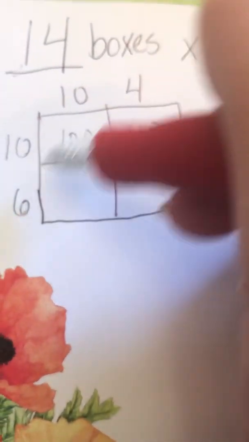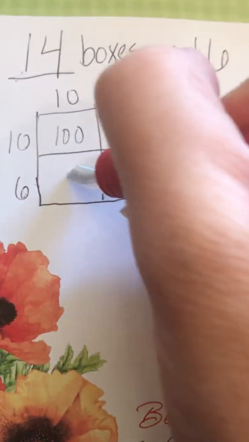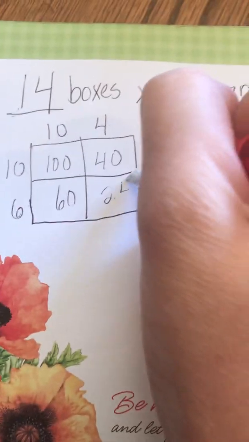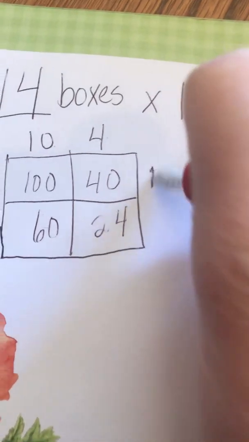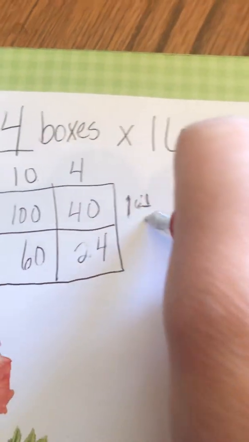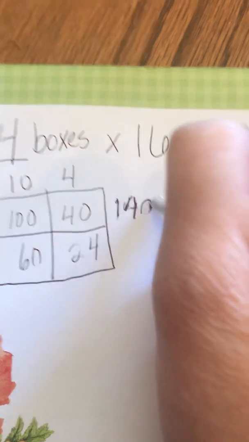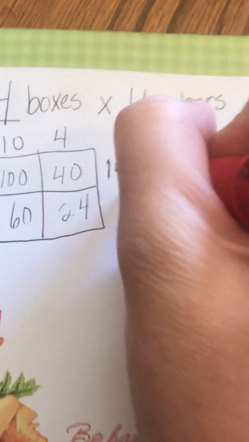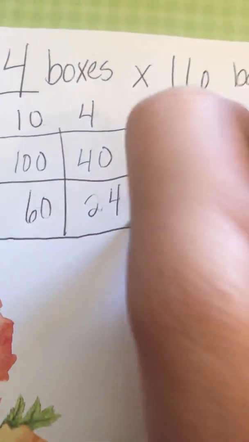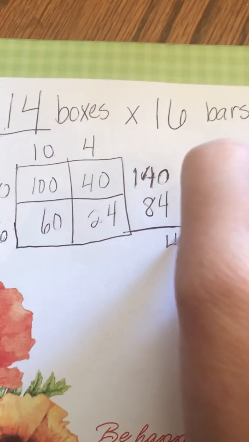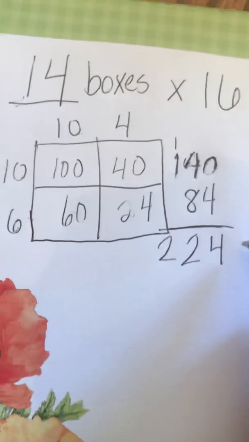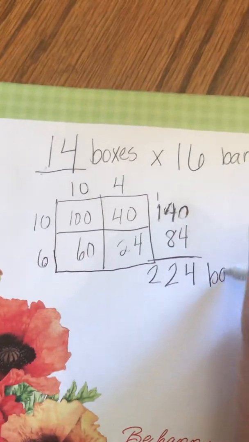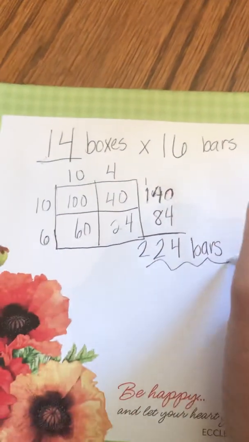Now I'll multiply the 6 by both numbers on top. So 6 times 10 is 60. And then 6 times 4 is 24. So then I'm going to add 100 and 40 to get 140. And then now I'm going to add 60 and 24 to get 84. So I put the two partial products together and I get 224. So that means I have 224 Nutri Grain bars to share with y'all, my students.